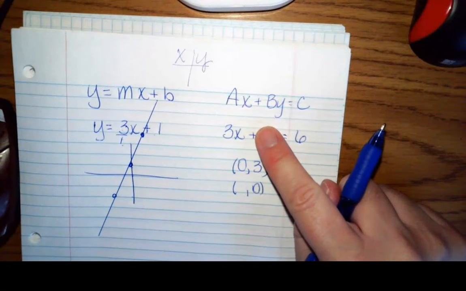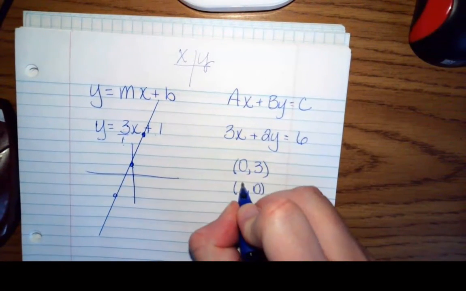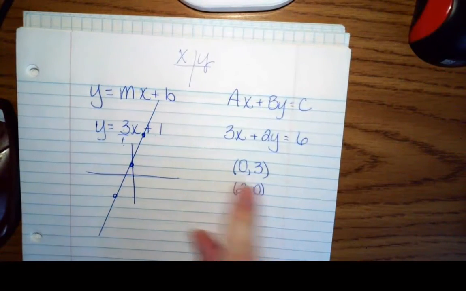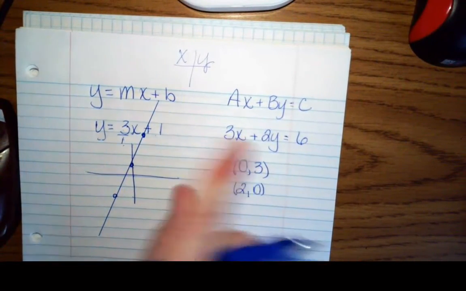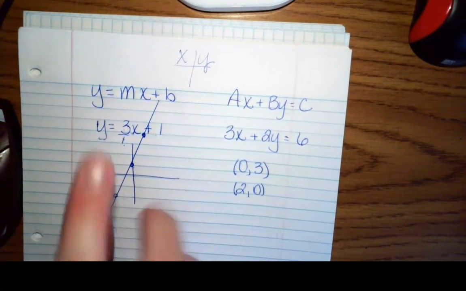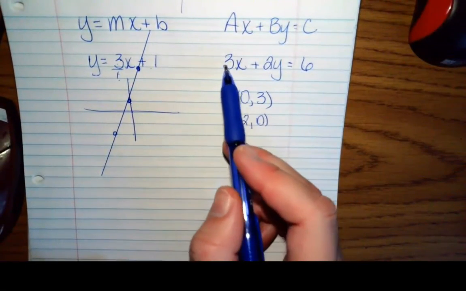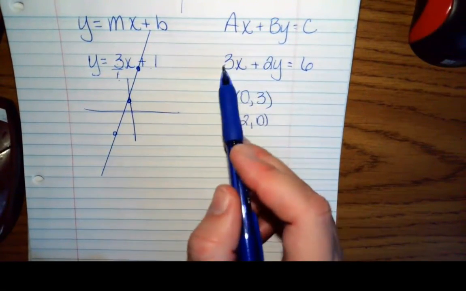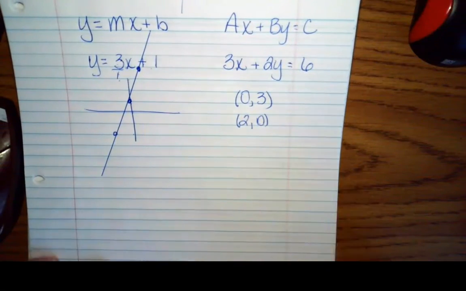And then 3 times what is 6? 3 times 2 is 6. Now, it's not always going to be that pretty, which is why we may need to come back to this side. But in this case, it was pretty. Do not just think that you can flip-flop these numbers. It will not always work that way. I just happen to choose it that way.